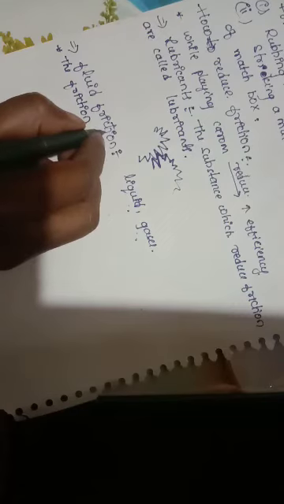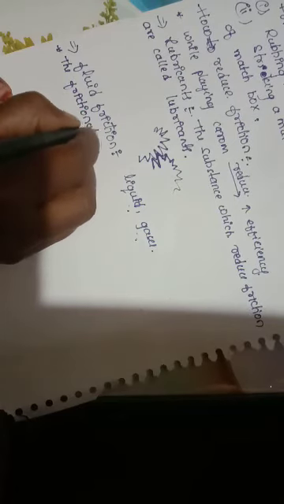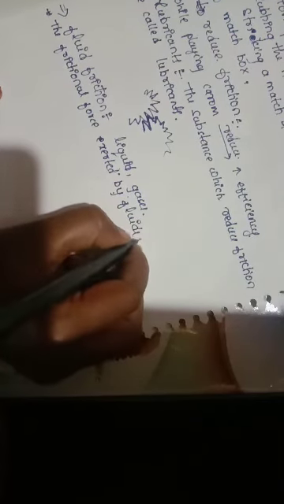So the frictional force exerted by fluids is also called drag.